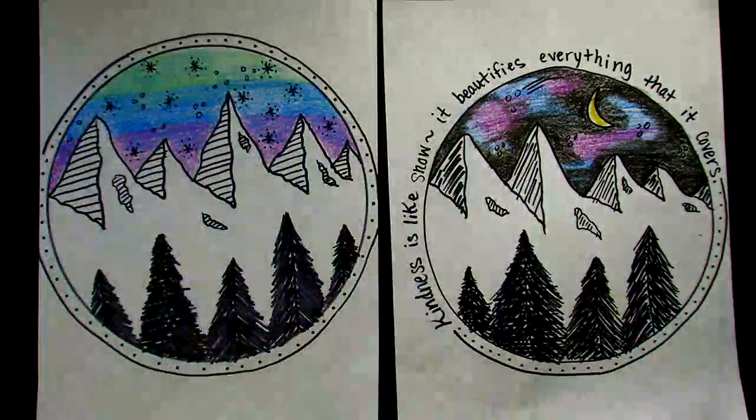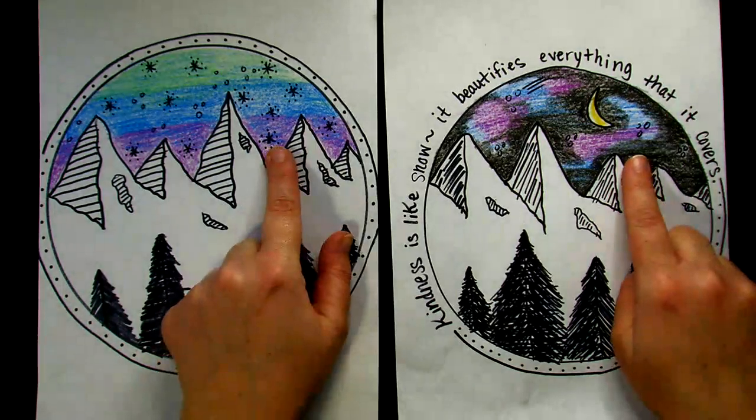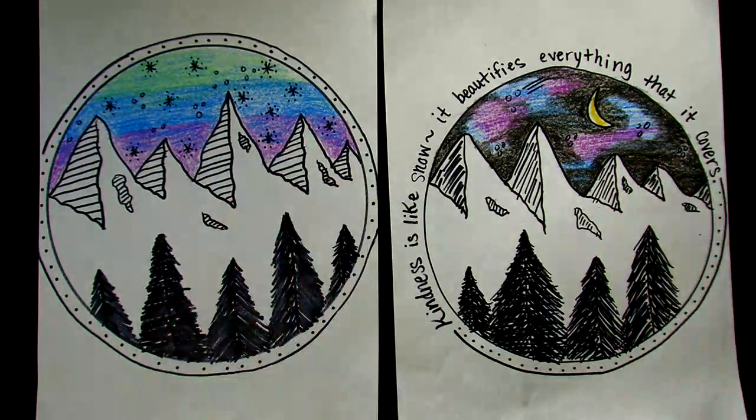All right, so we are going to start by tracing a circle, and then we're going to use a black marker. And the last thing you'll do is you will add color to your sky with whatever materials you have at home. Both of these were created with crayon. Okay, so let's go ahead and get started.